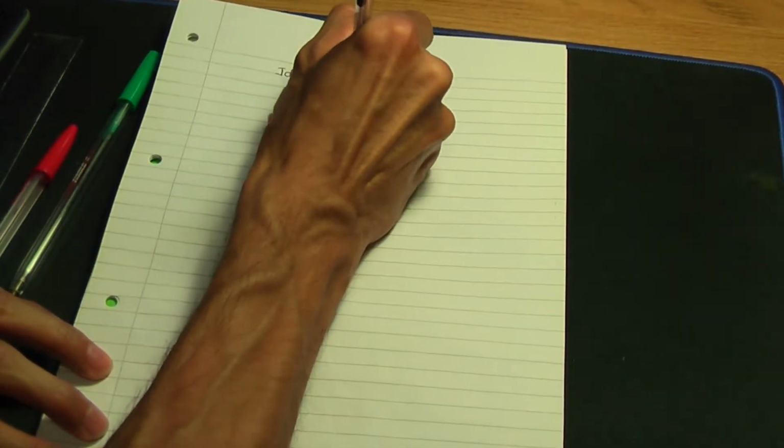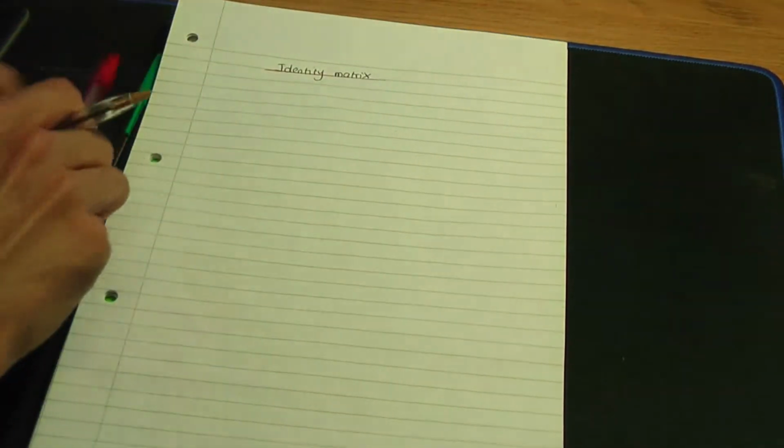Okay, so let me title this Identity Matrix. So let me underline this. So basically an identity matrix is a square matrix. So remember, square matrix means the number of rows equates to the number of columns. So the identity matrix is a square matrix where only the elements along the leading diagonal are 1 and all other elements are 0. So let me explain to you what we mean by the term leading diagonal also.